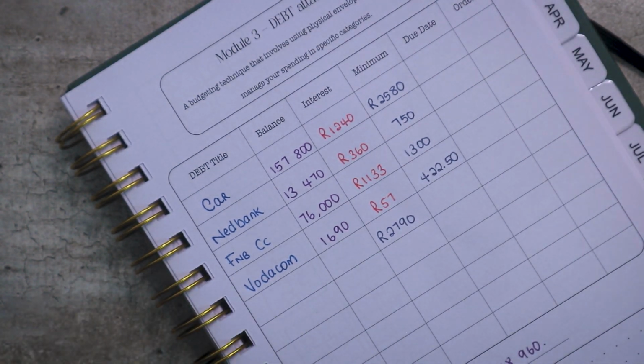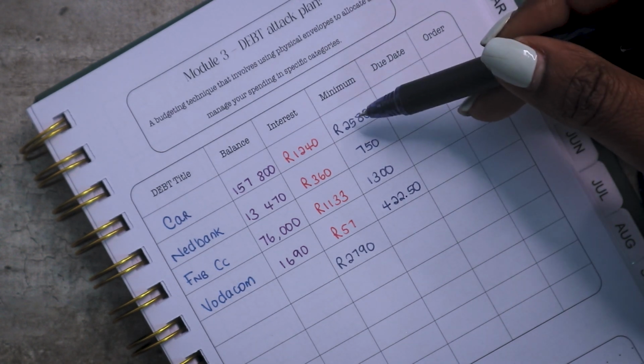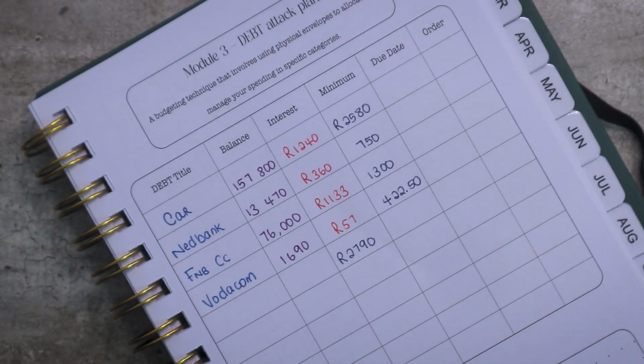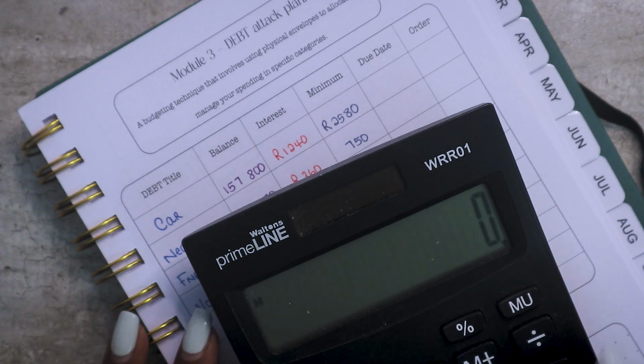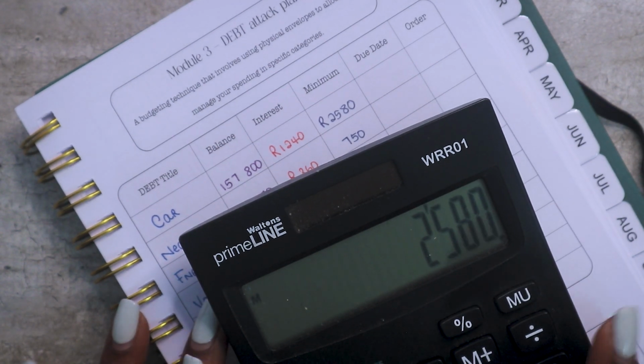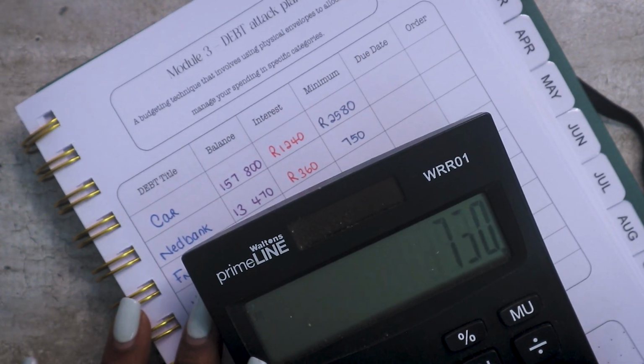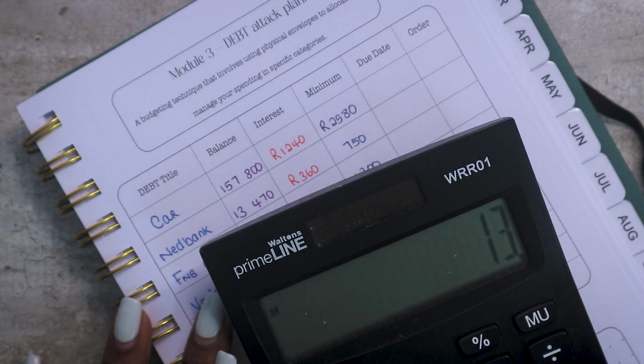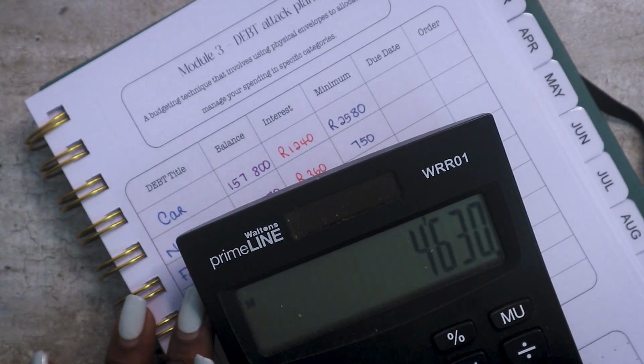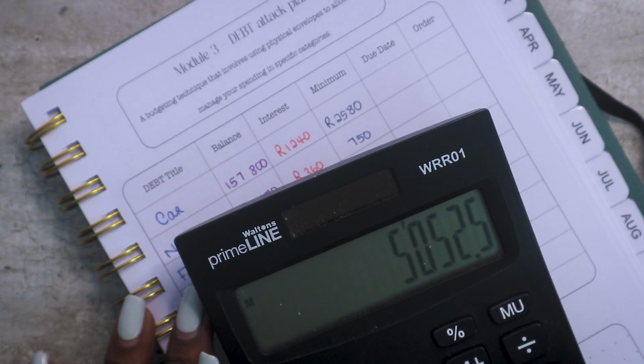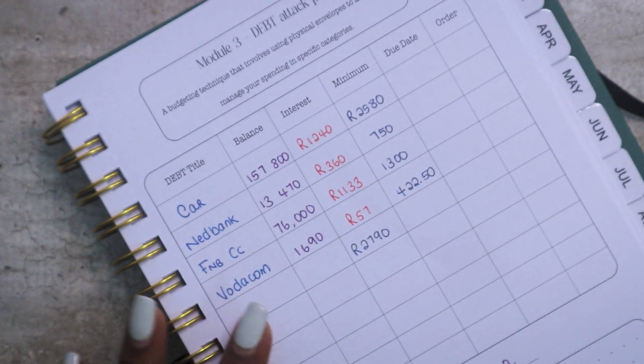Okay, so every single month this is what comes out of my account. So let's calculate it. So 2,580 plus 750 plus 1,300 and 4,250, which equals 5,052.50.